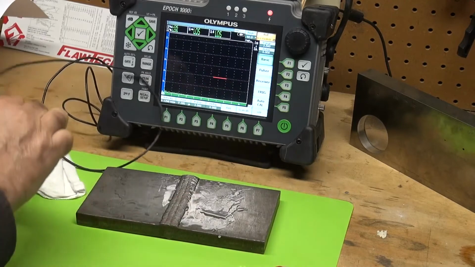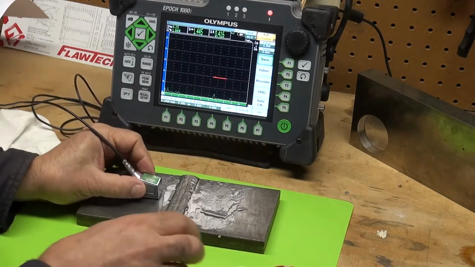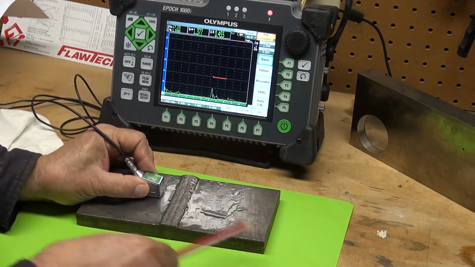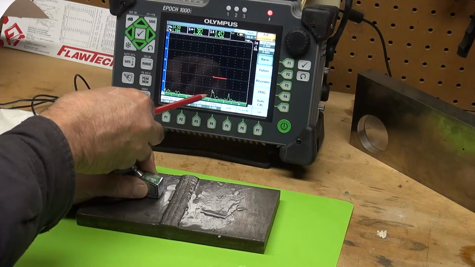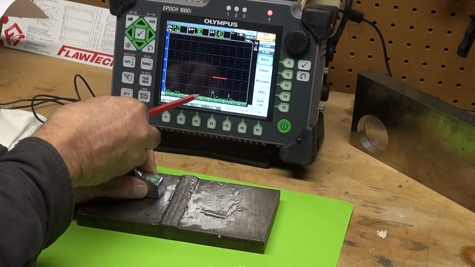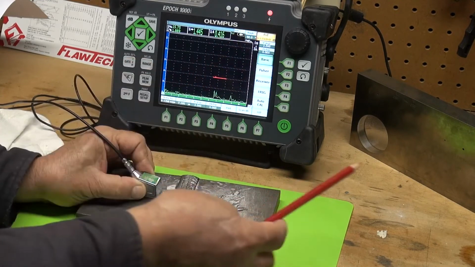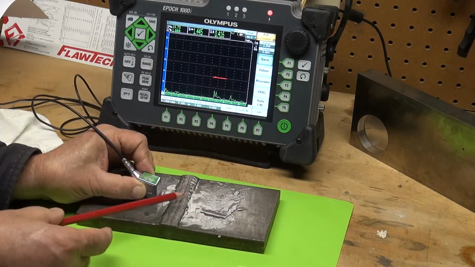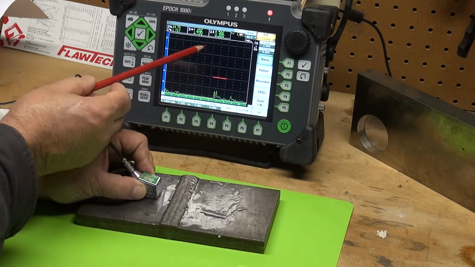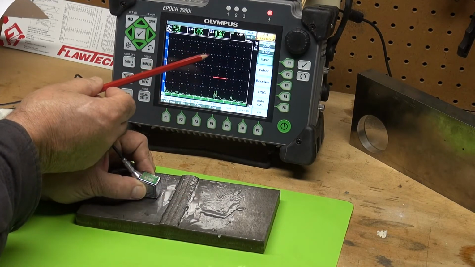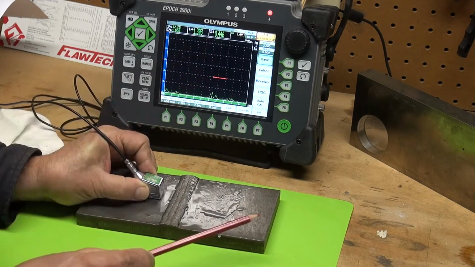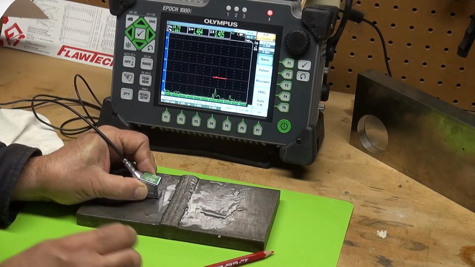Let me come over on this side, get my hand out of the way. You can see there's not a whole lot. It's very low amplitude. I'm only about 20% full screen height. And when I calibrated and set my reference level for the side drilled hole, I set it at 80% full screen height. So you see it's fairly low amplitude.